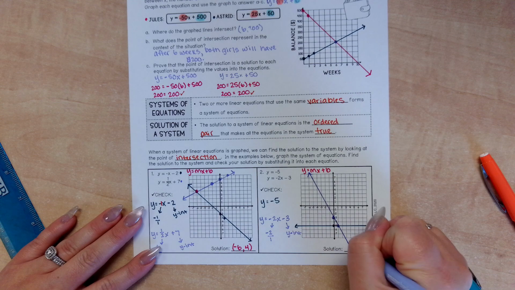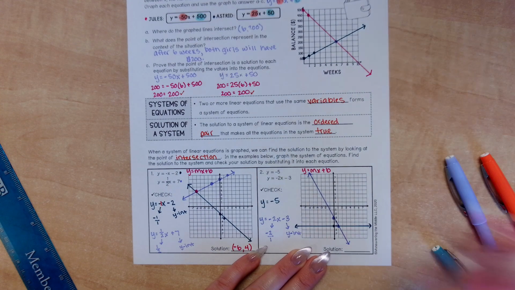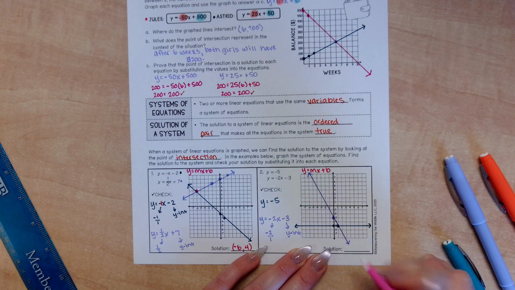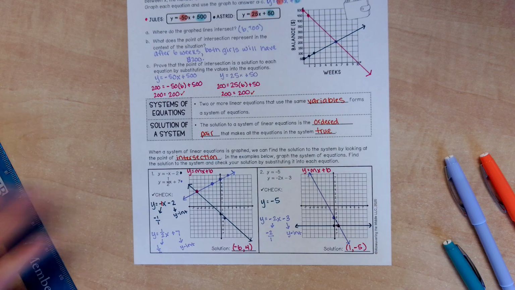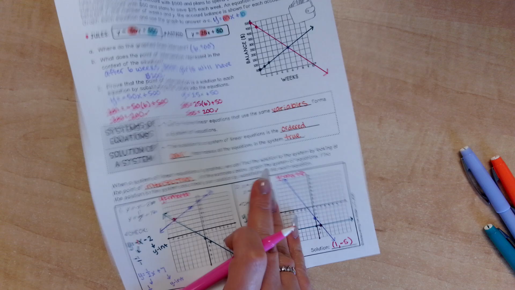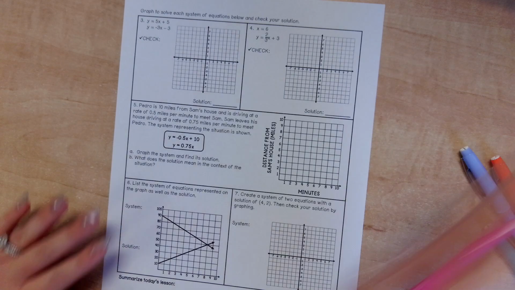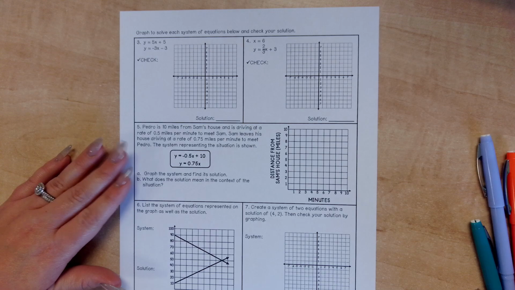There we go. And that intersection point would be right there. So (1, -5). So hopefully this makes a little bit more sense. Now we're going to go on to our second page, where I'm going to pause my video and I want you to attempt 3 and 4 completely without me.